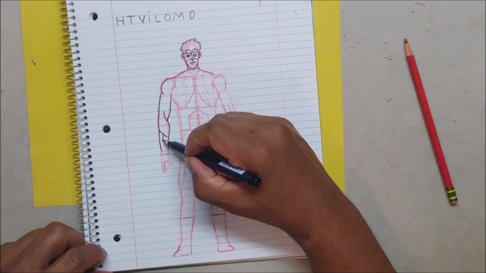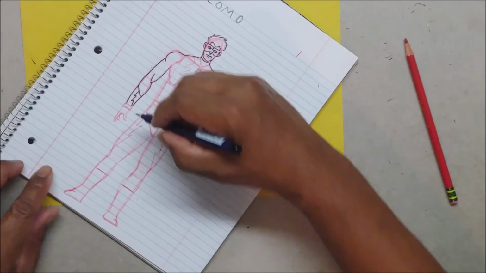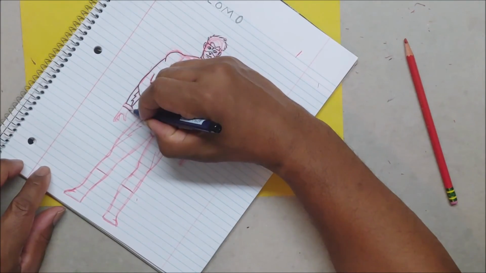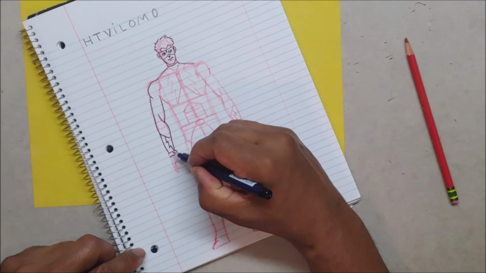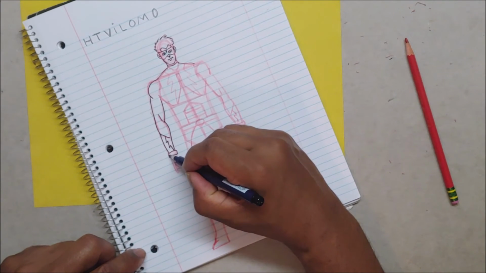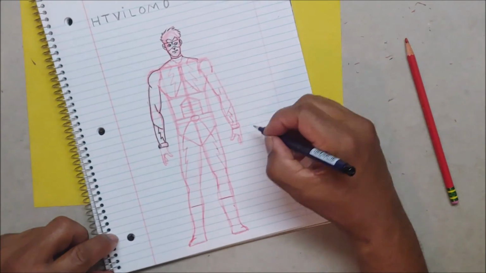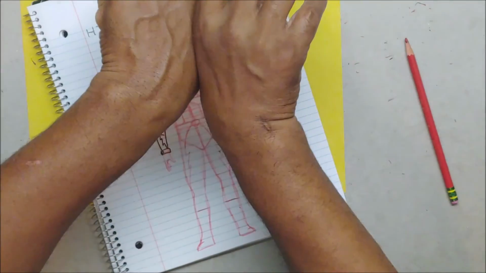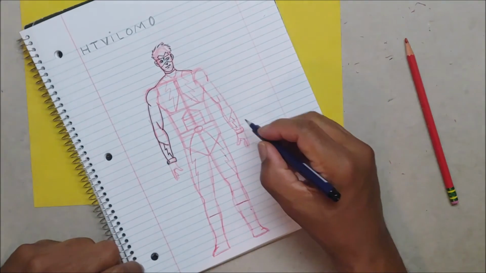My Johnny 1000 Watt gloves. These could be his wristbands that he put together. Maybe it's some kind of electrical thing right here and on the other side. And when he puts them together, he shoots out that electricity.